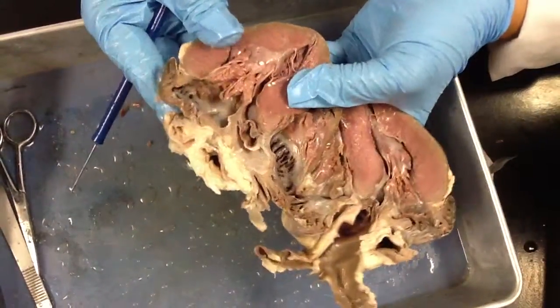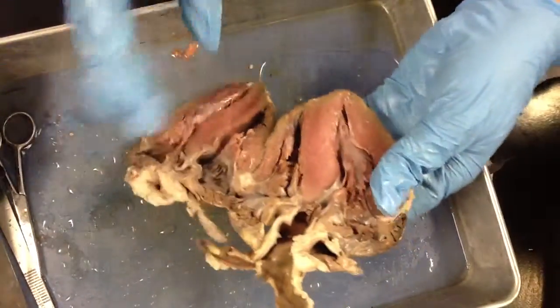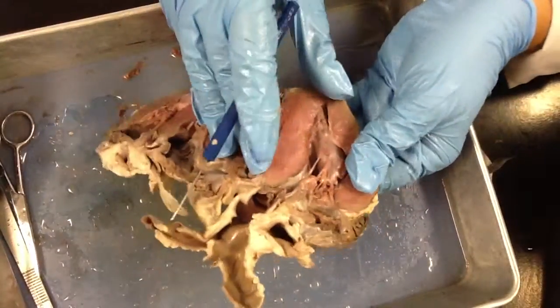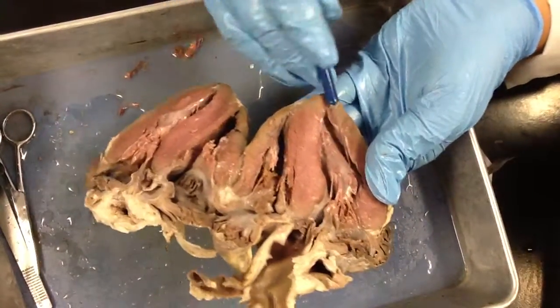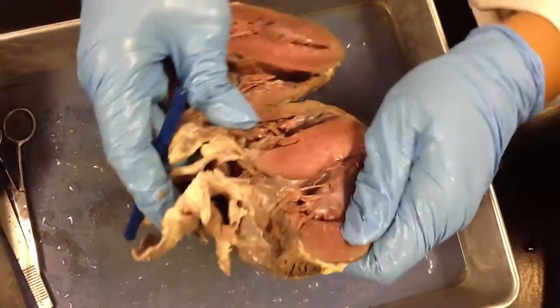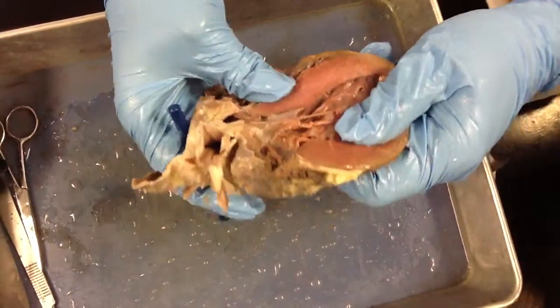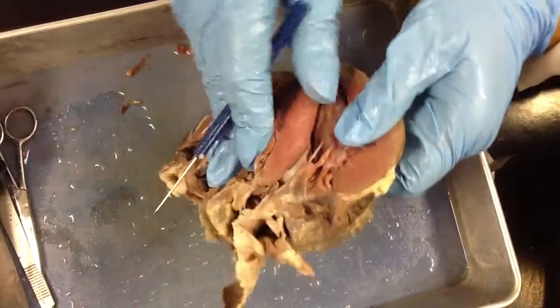And then it's the same thing in the left ventricle. You just really can't see it because the papillary muscle is ginormous. Papillary muscle is kind of blocking the view of it, but it's also in both ventricles. Okay, so you can see maybe a little bit of it down here.